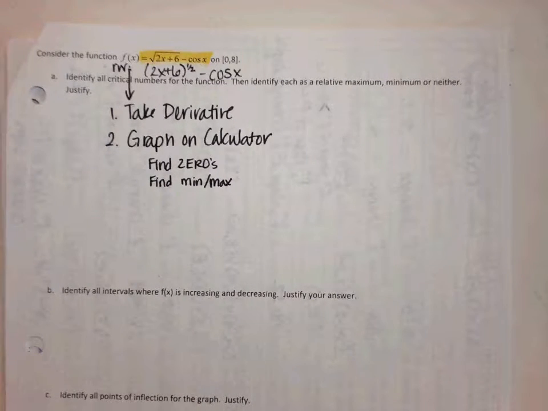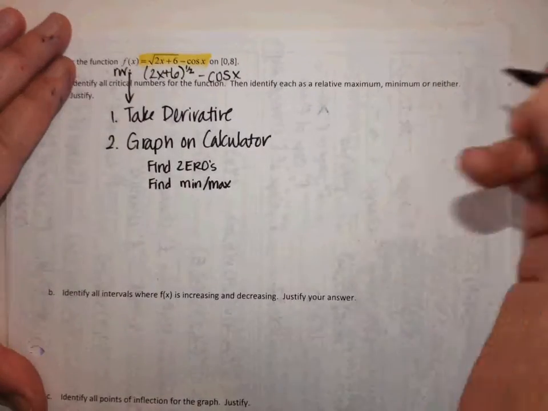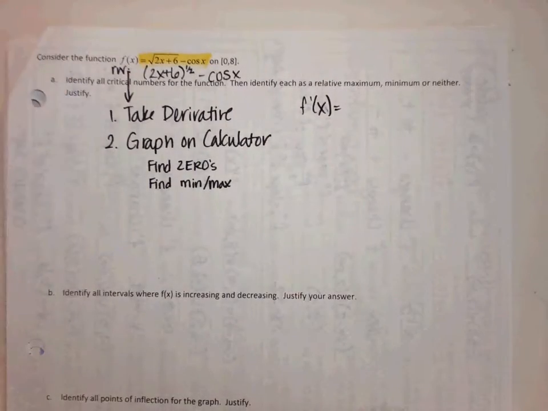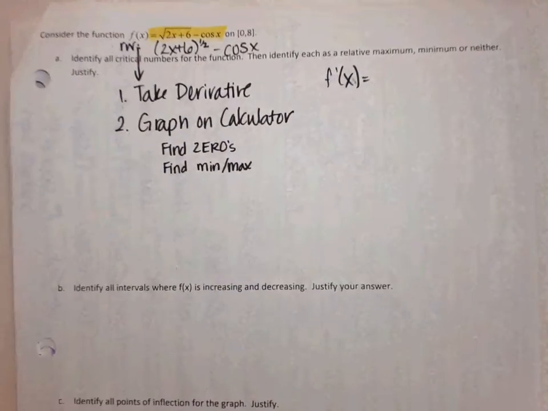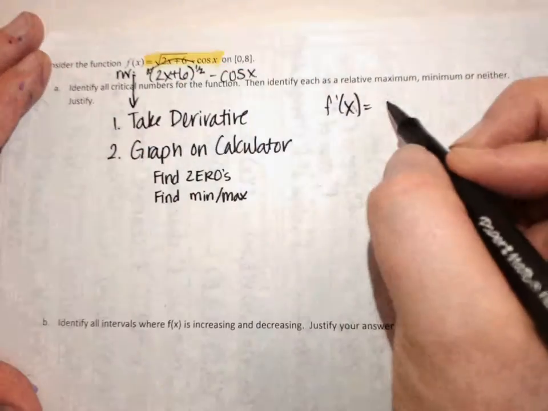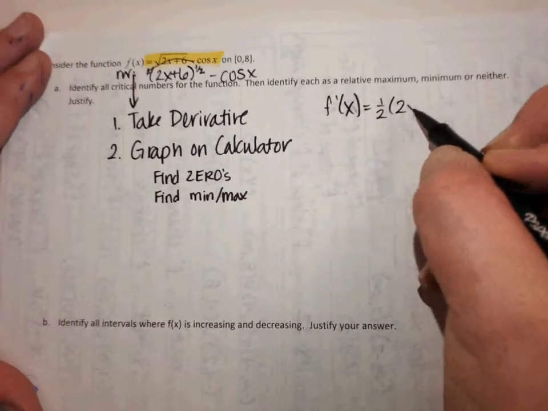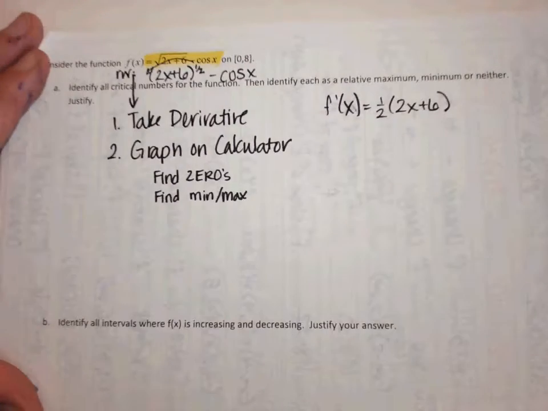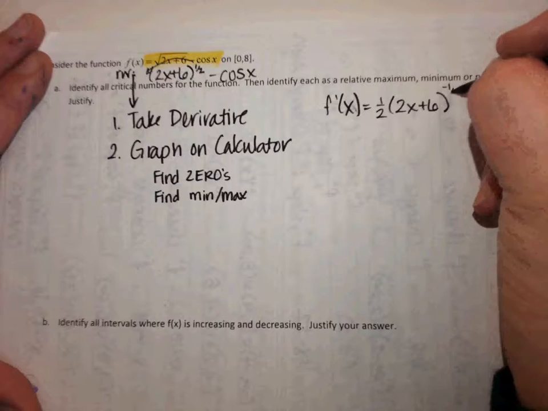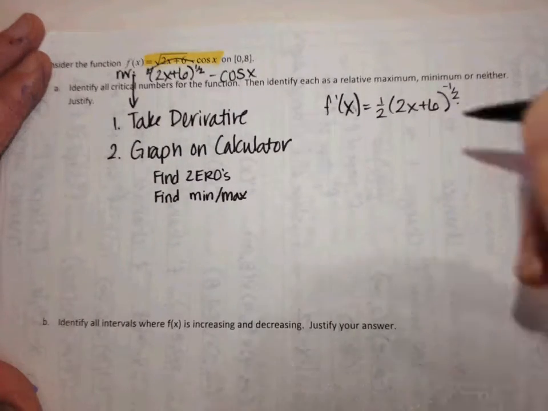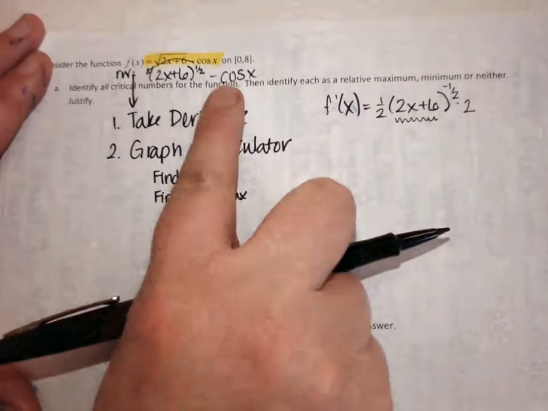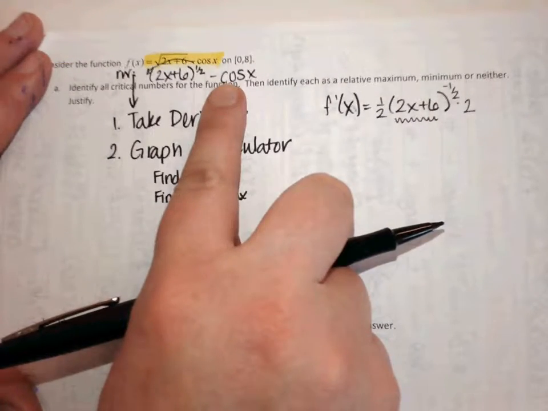Okay, so we're going to take the derivative by hand, then we're going to graph it in our calculator. So f prime of x equals, on the 2x plus 6 to the half, what is the derivative of that? 1/2 moves down, the core stays the same, and then 1/2 take away 1 is minus 1/2. Times chain rule. What's the derivative of the middle? 2. Then what's the derivative of minus cosine? Snow cone, sine.